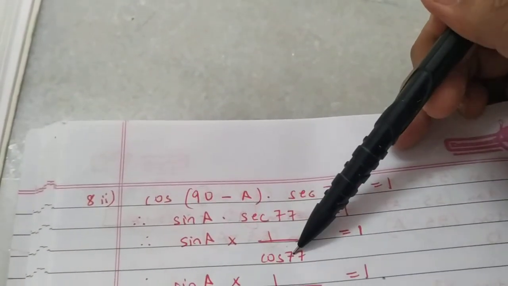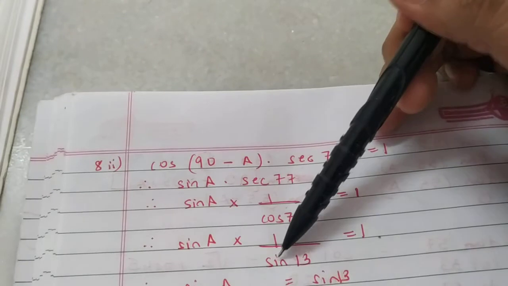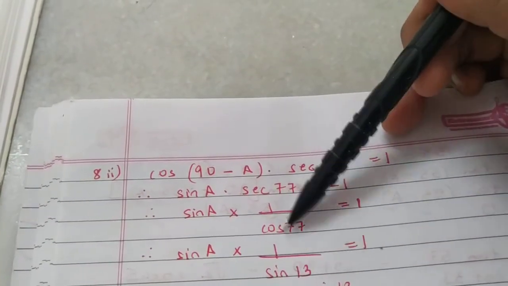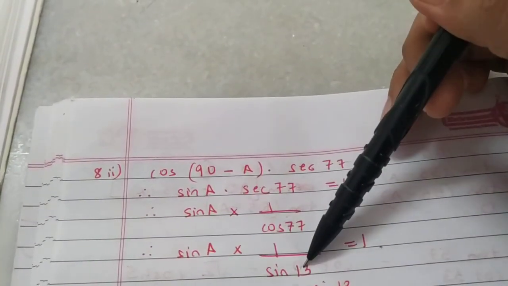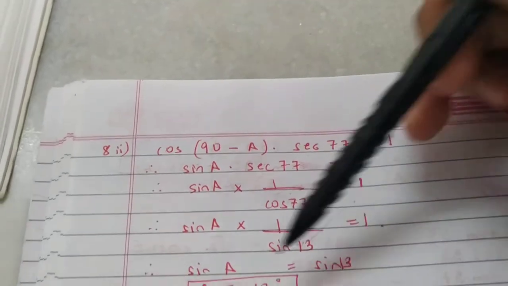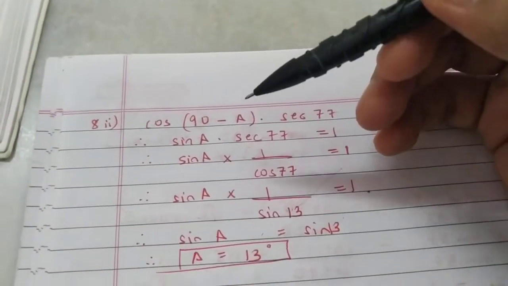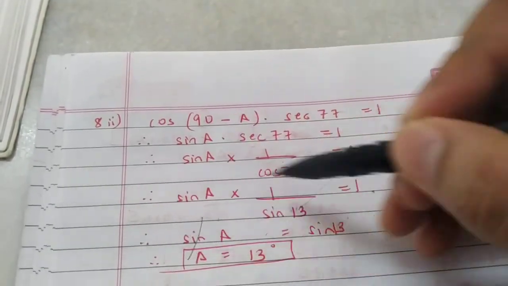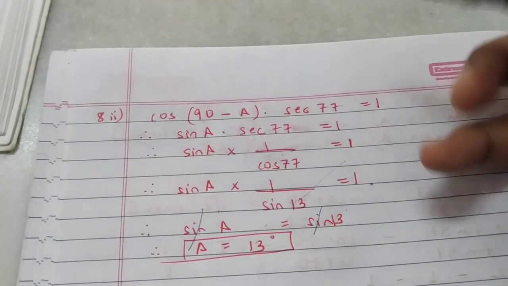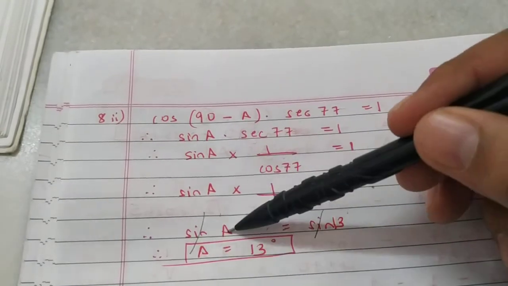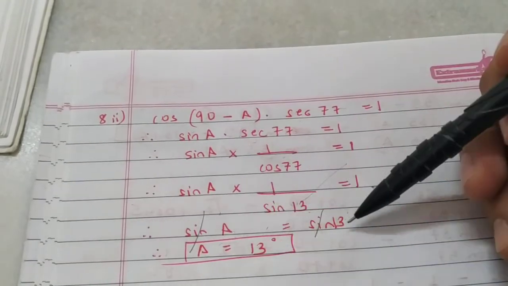And cos 77, by the way, is sin 13, the complementary relationship. Sin 13 goes up. So now I know that sin a is equal to sin 13. That means a is equal to 13. It's not that we can cut sin and sin, although it looks like that. It's just comparing that sin of a is sin of 13. That means a has to be 13.